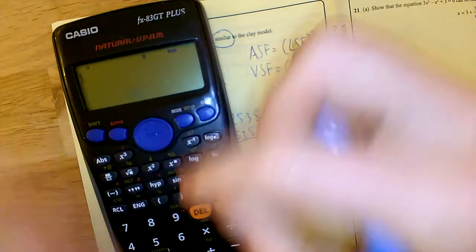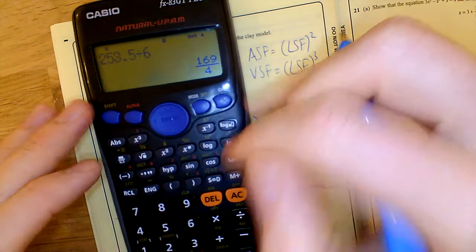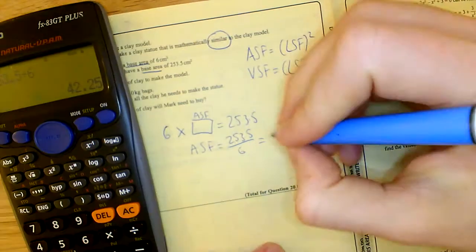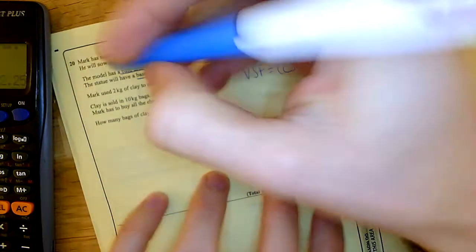So let's try that. 253.5 divided by 6, which gives us 42.25. So let's look at what we're looking at later on.